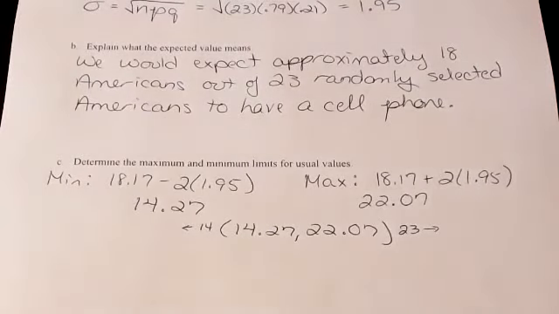So we can take one of two stances. We could say it would be usual to find that 15 to 22 Americans out of a randomly selected group of 23 Americans would have a cell phone. You can say that it would be usual to have that value. Or you could say it would be unusual to have 14 or fewer, as well as 23 or more Americans out of a group of 23 randomly chosen Americans to have a cell phone. So you can take one of two directions with this. I'm going to choose the usual values.